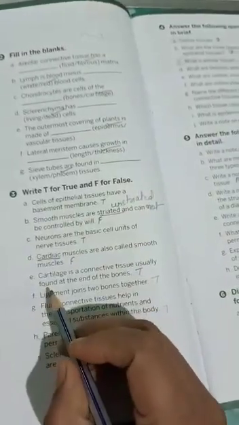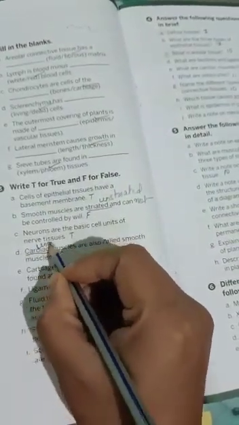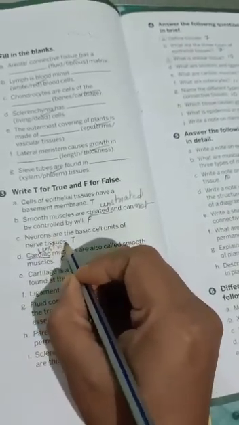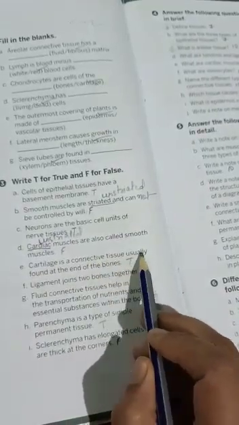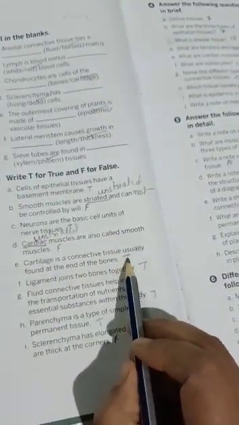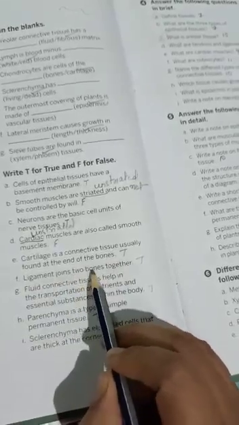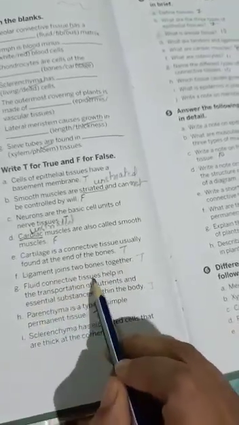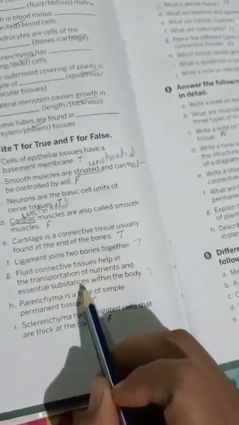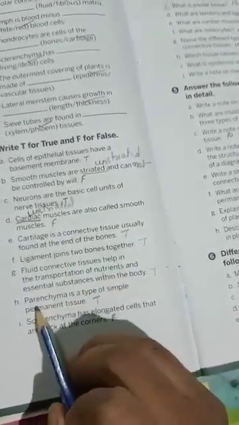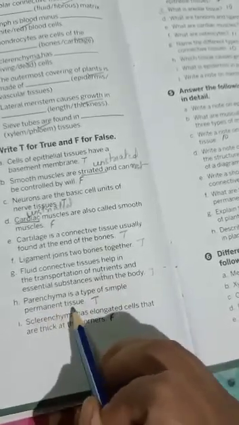That is unstriated muscles. Here you can write unstriated muscles. Cartilage is a connective tissue usually found at the end of the bones. True. Ligament joins two bones together. True. Fluid connective tissue helps in the transportation of nutrients and essential substances within the body. True. Parenchyma is a type of simple permanent tissue.